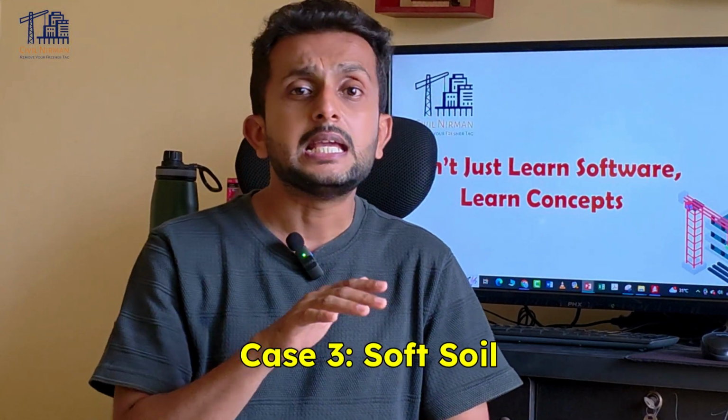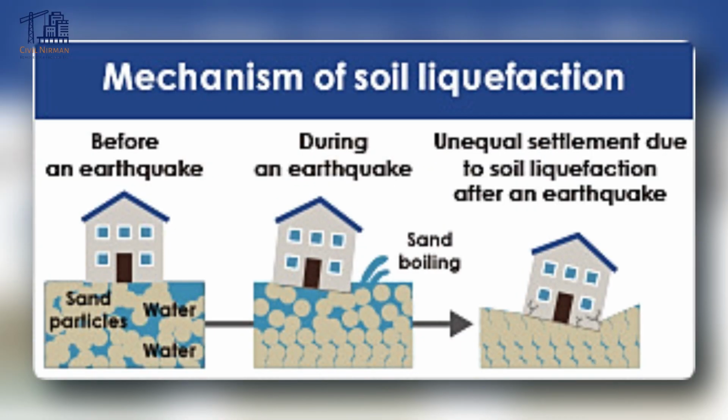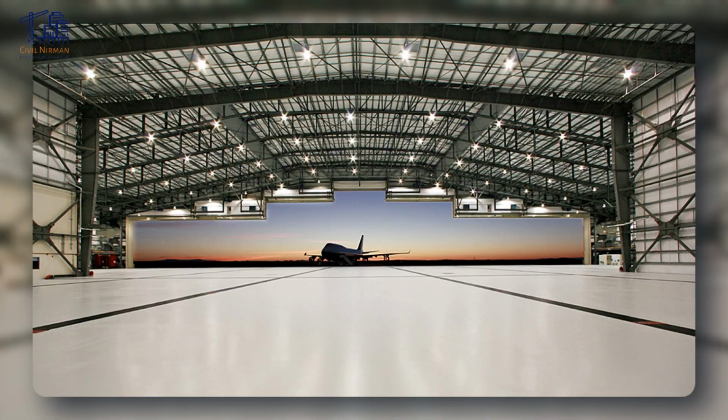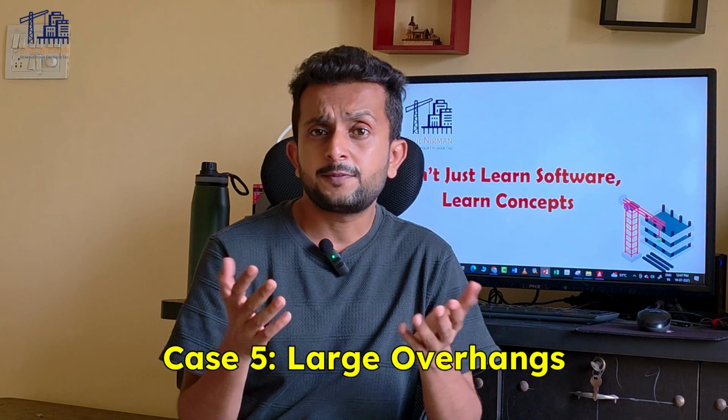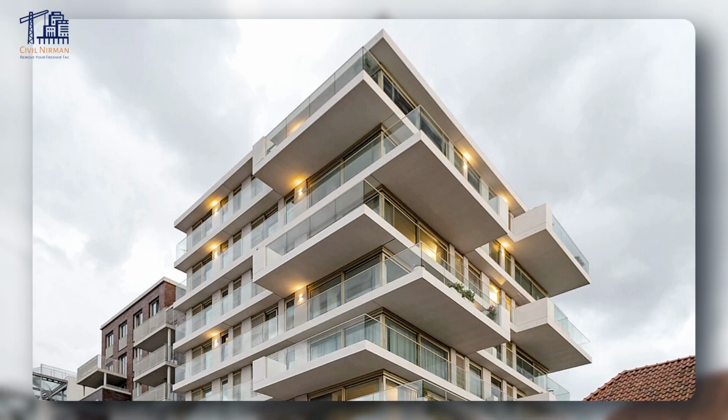Case number 3 is soft soils that amplify shaking, like clay layers. Basically, they increase the vertical accelerations. Case 4 is the long span structures. See, long spans are flexible, meaning more vibration and higher vertical response. Case 5 is the large overhangs like balconies or cantilevered corridors. See, this can amplify vertical movement significantly.